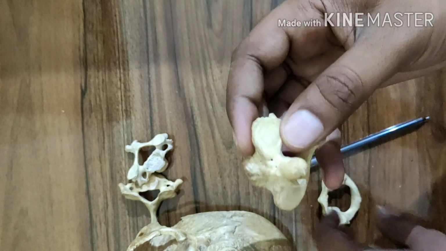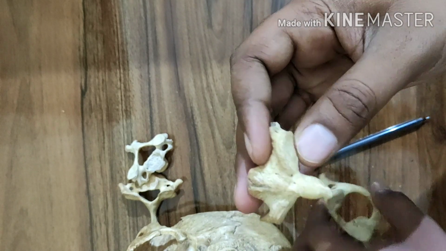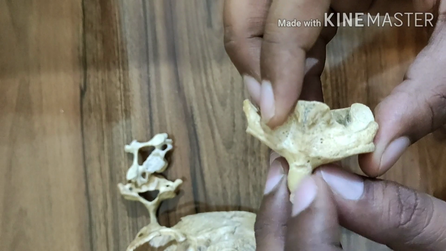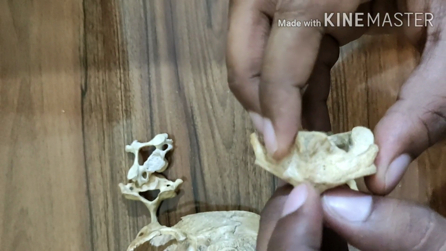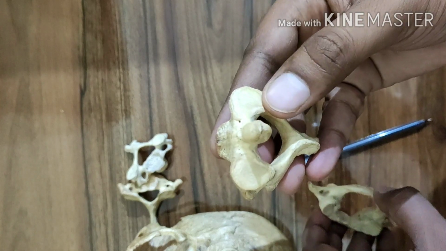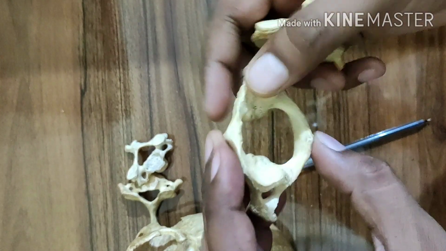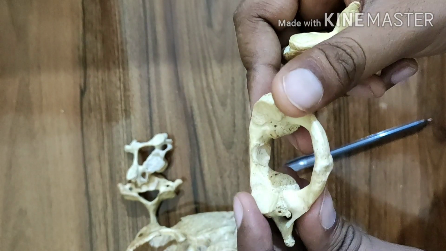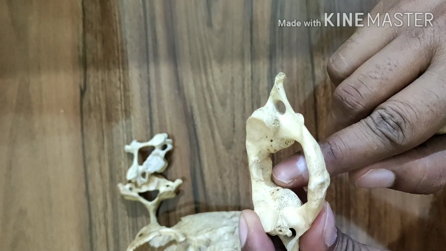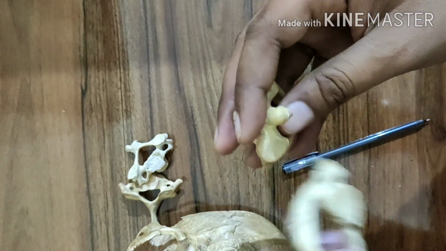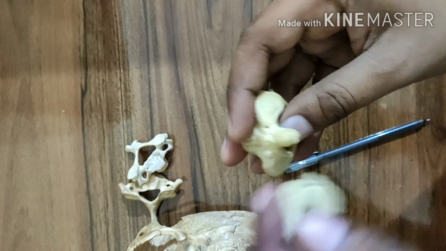Let me show you. This is the anteriorly placed oval articular facet, which comes in contact with the posterior aspect of the anterior arch. Let me show you. This is the anterior arch of the atlas, and this is the posterior aspect of the anterior arch, which comes in contact with the oval articular facet of the dens.